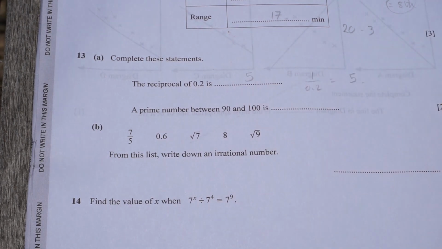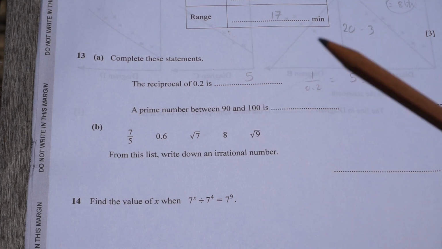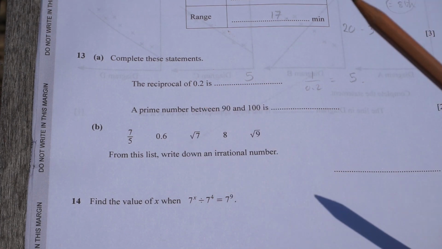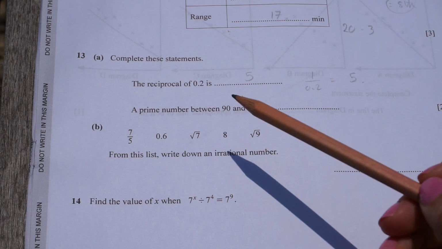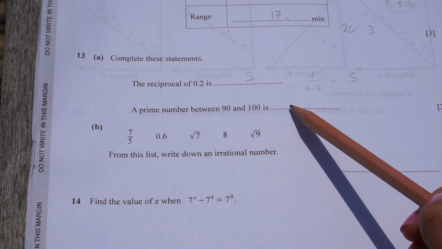Okay, so that is the reciprocal of 0.2. You should find that if you multiply a number by its reciprocal, it should equal the number 1, always. So that's a good check when you're working out the reciprocal. For the next one, a prime number between 90 and 100 is.